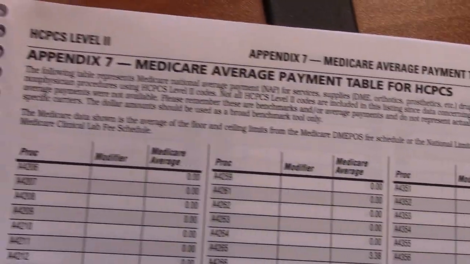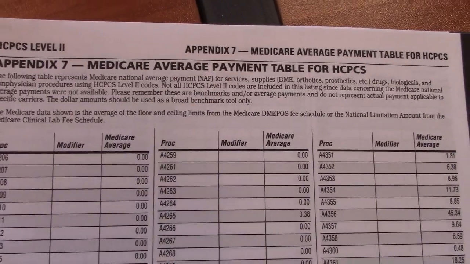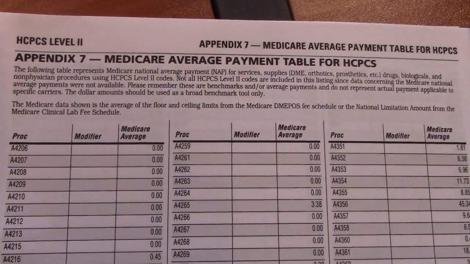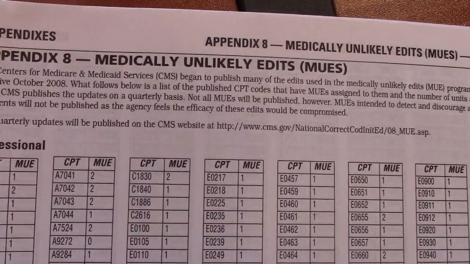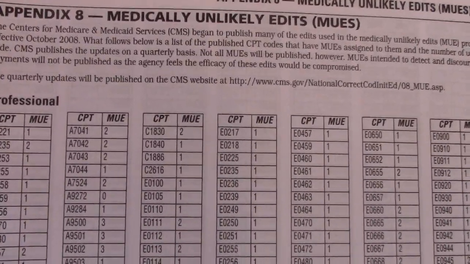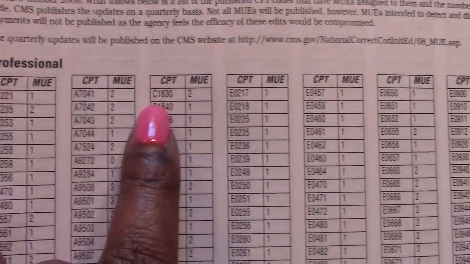Appendix 7, Medicare average payment table for HCPCS. 8, medically unlikely edits, MUEs. You see, it tells you the number of MUEs for the CPT. Okay.